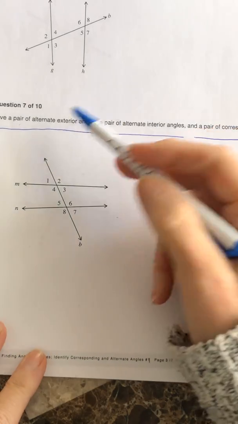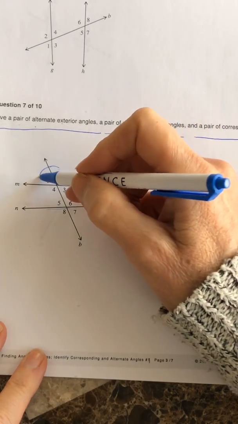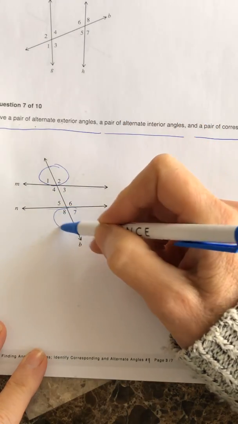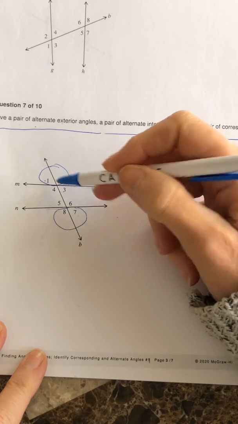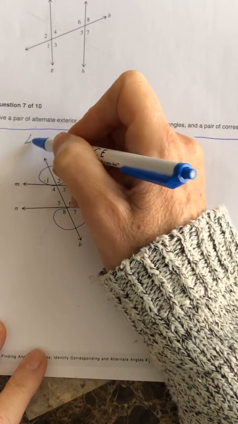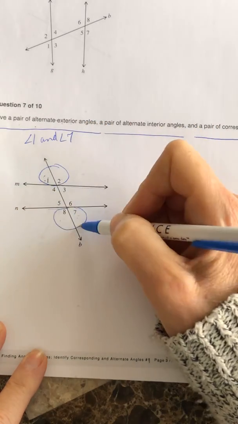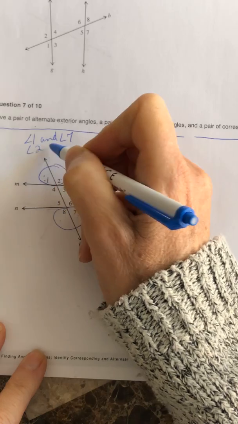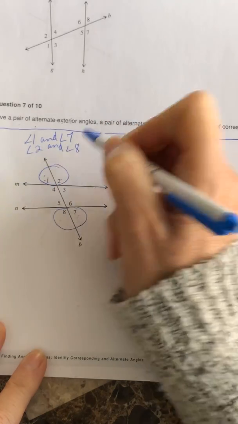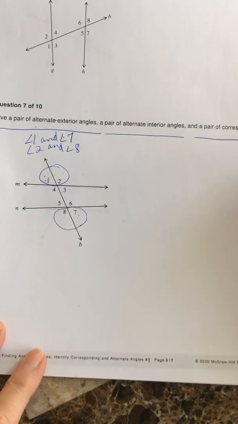Okay, so alternate exterior, let's start with that. Here's the 2 lines, so that means this is exterior, okay? And it's alternate, it's on the other side. So for alternate exterior, angle 1 and angle 7 are a pair, but also angle 2 and angle 8. Now you only have to give one of those. I'm just showing you that there are 2 pair to choose from.